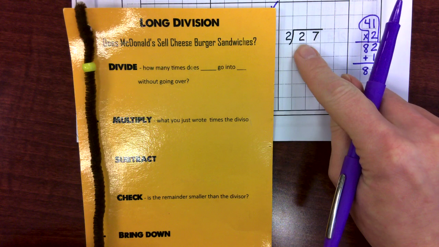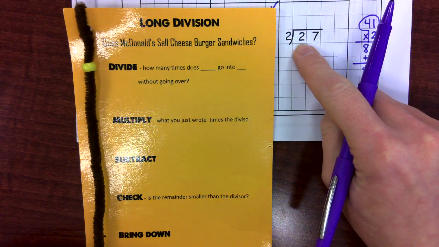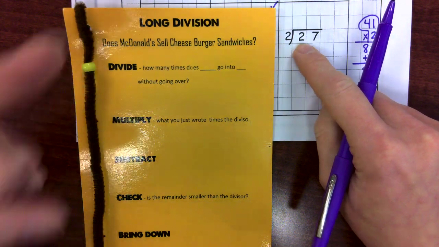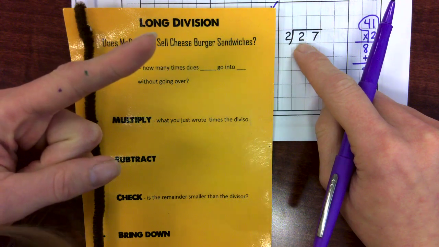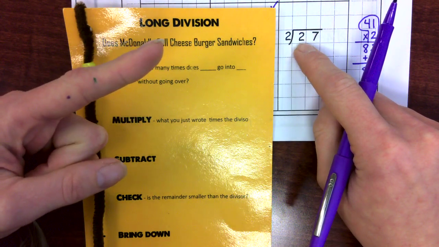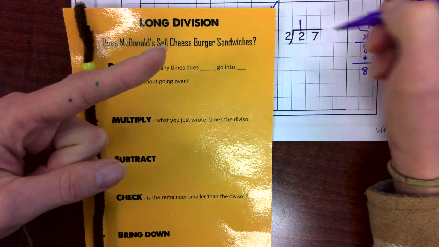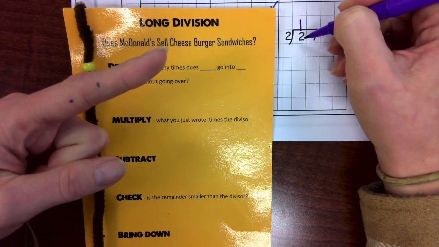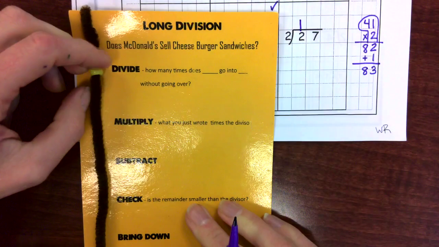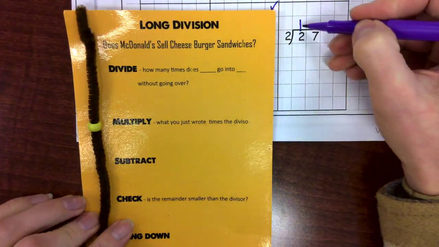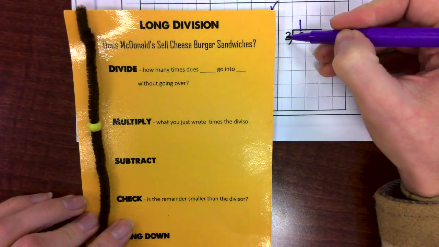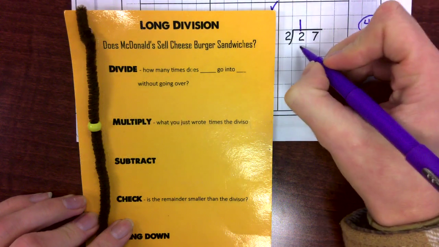How many times will 2 go into 2 without going over? Okay, 2 times 1 is 2. I didn't go over, so I'm good. 2 goes into 2 one time. I write it right here on top of the digit I just used. Okay, when I divide, I write on the diving board. Multiply what you just wrote times the divisor. 1 times 2 is 2.